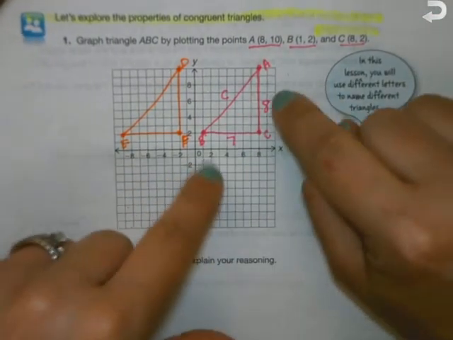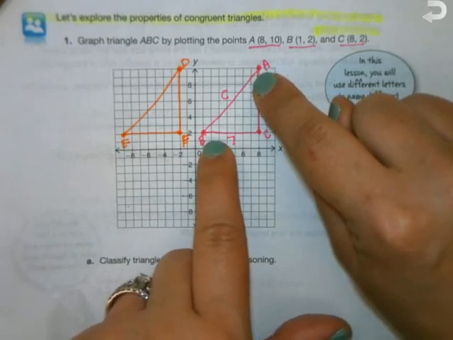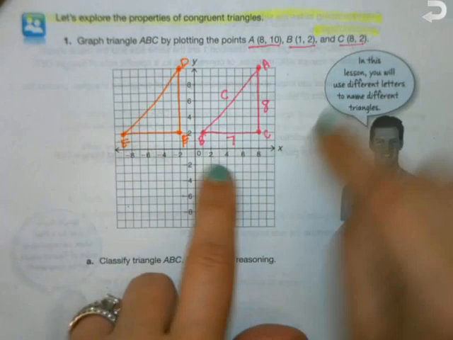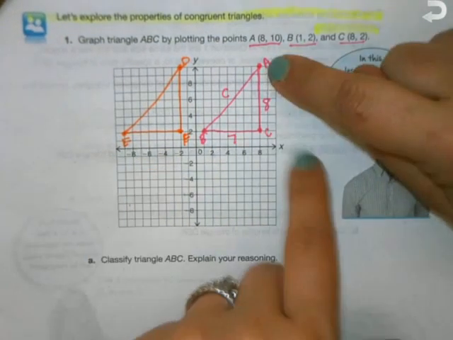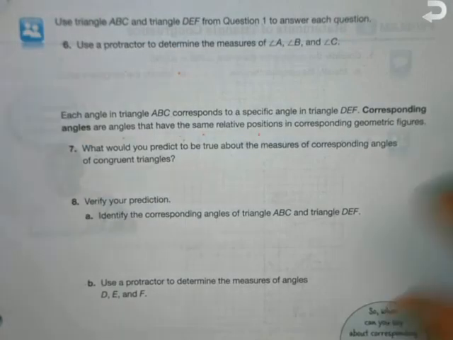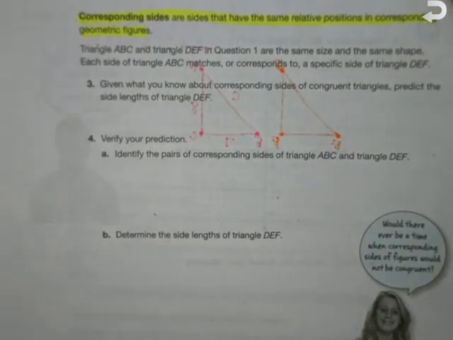What is the corresponding side for AB? DE, right? What's the corresponding side for BC? EF. And what about AC? DF.